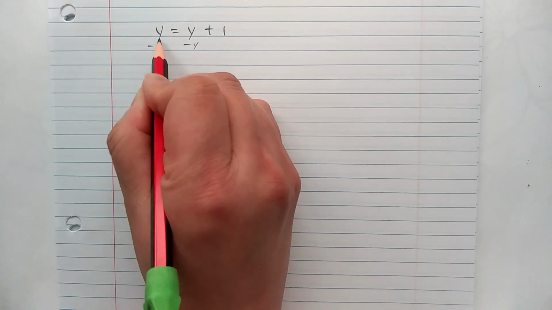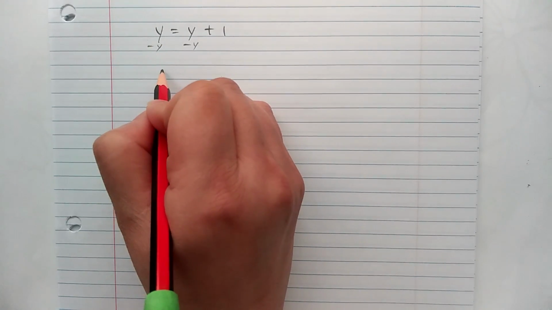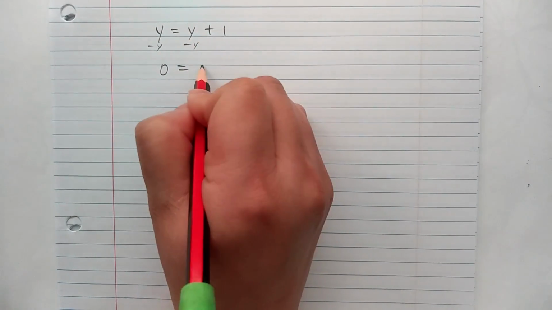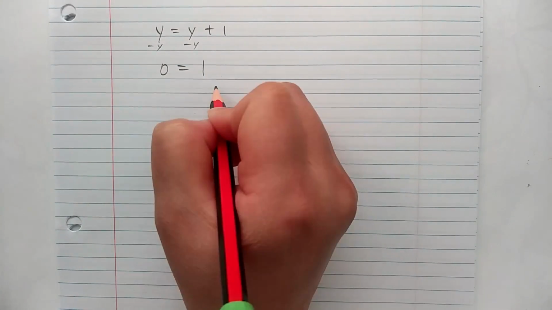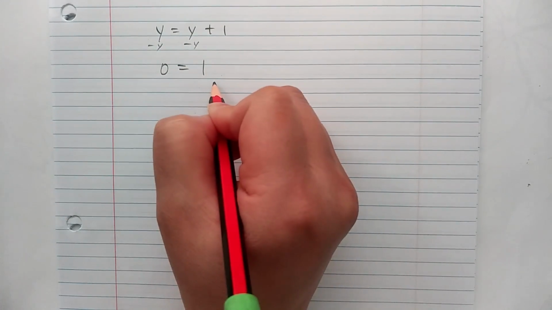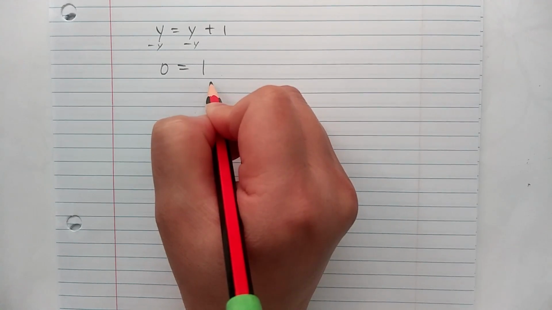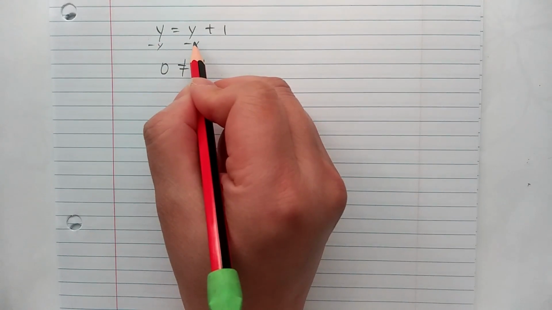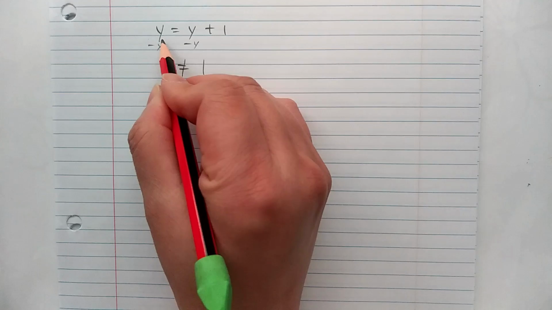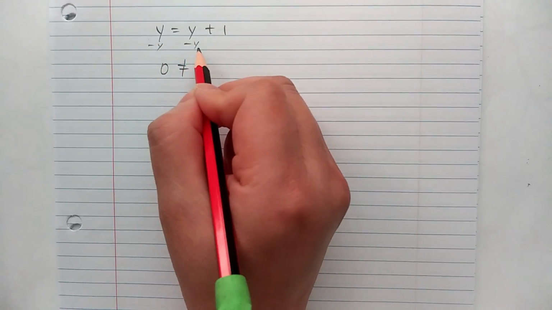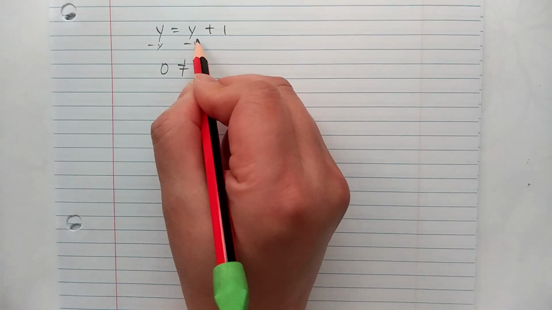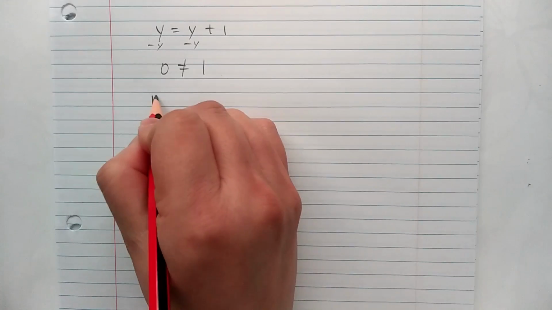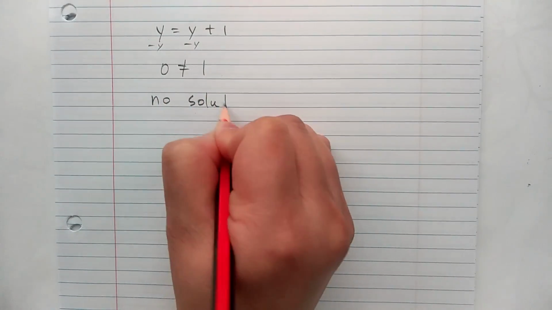and positive y, negative y will make it 0. And this is also 0 plus 1 is 1. So we have 0 is equal to 1. Is that true? No, it is not. For any number y, doesn't matter if it is 100 or negative 100, 0 or 1, no matter what you put for y, you can't satisfy this equation. So we call this no solution.